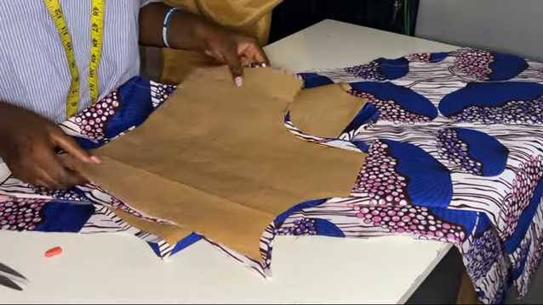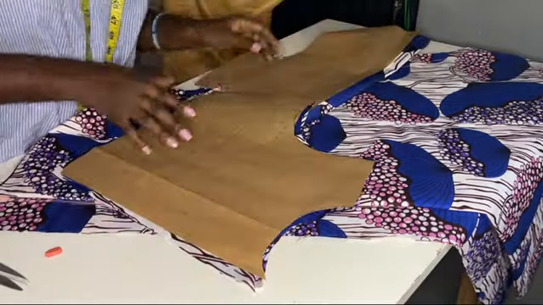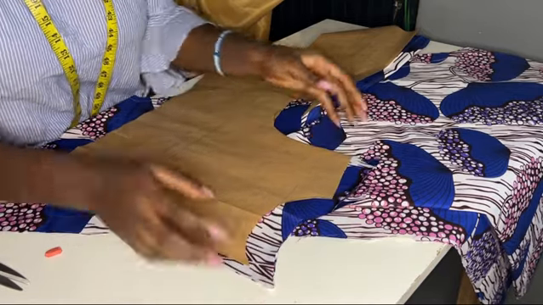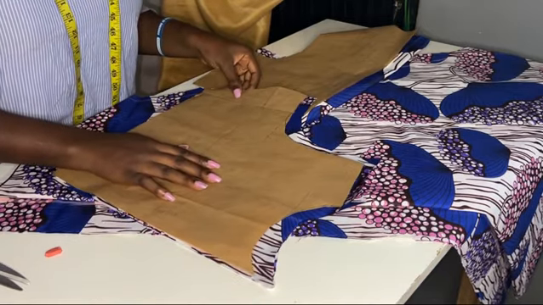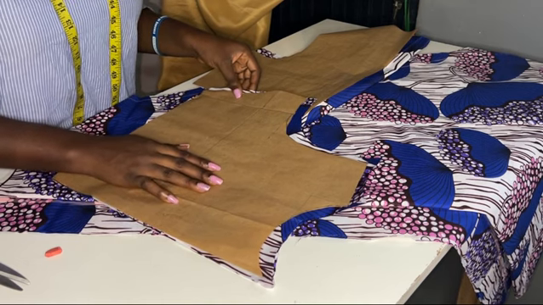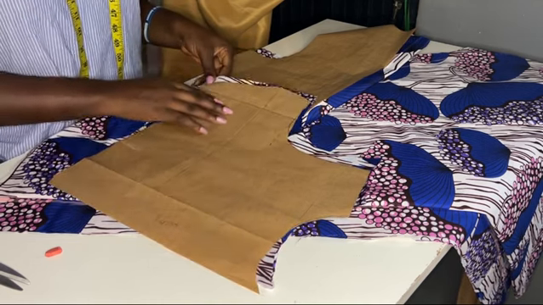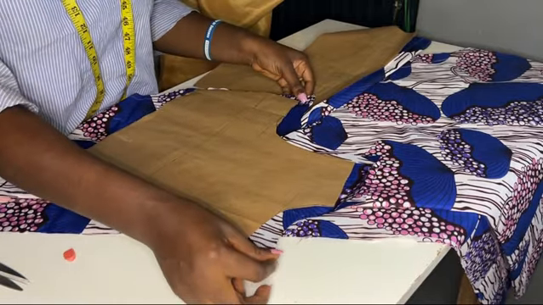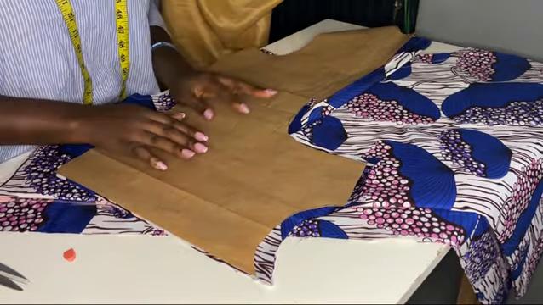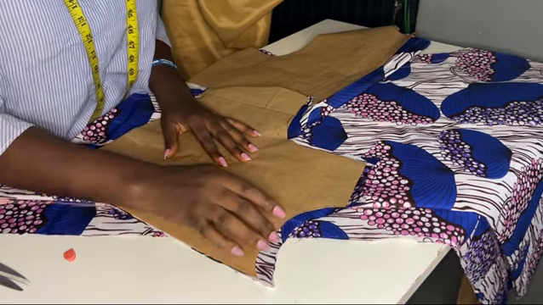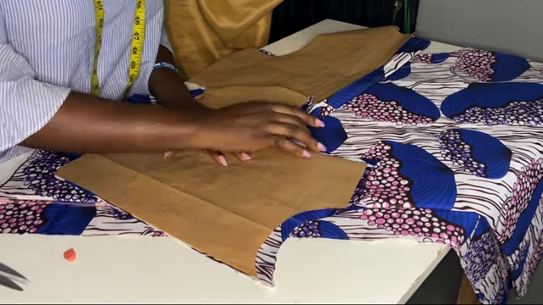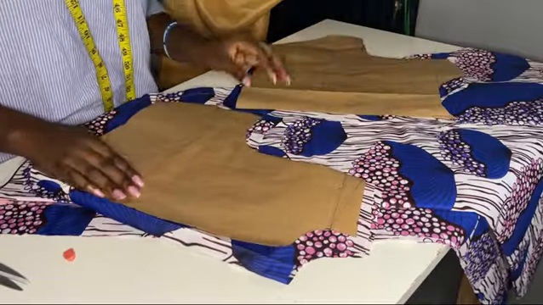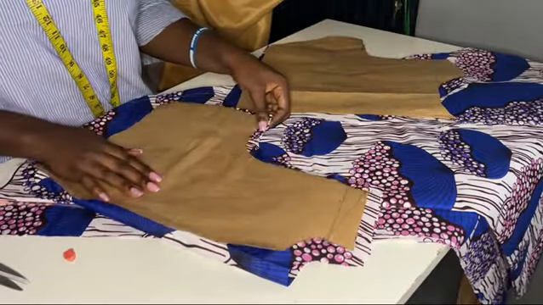So I've gone ahead to, like I said, I'm going to show you. So I've cut the front pattern. As you can see, I added some allowance, and the allowance I added is basically, let me arrange this. So the allowance I added is just here, the top side and the arm side, and I did the same thing for the back pattern.